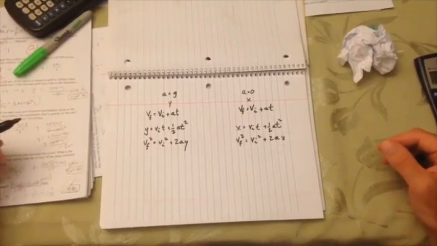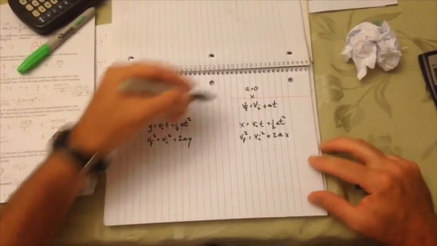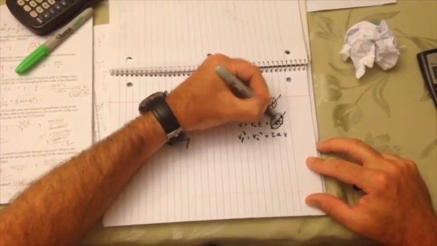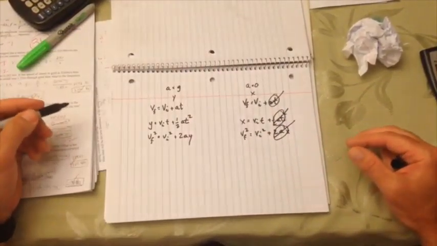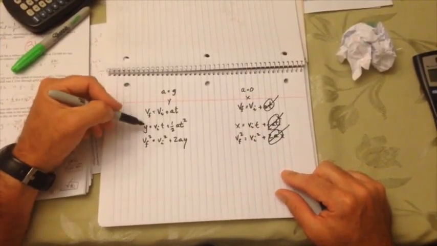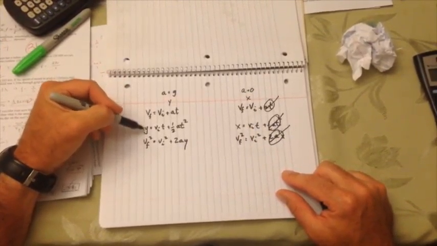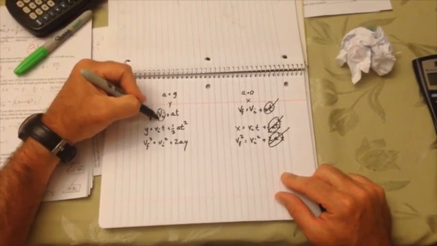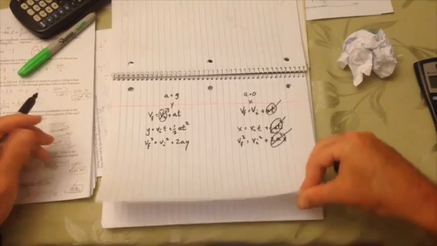We're just going to apply the big three equations. So with these big three equations, when a is 0 over here, that'll cancel out those variables, and those variables. And our middle equation is most useful. In this equation, over here, there are too many unknowns in these two. So we're actually going to use the first equation to solve, and you'll see that the v initial cancels out as 0.